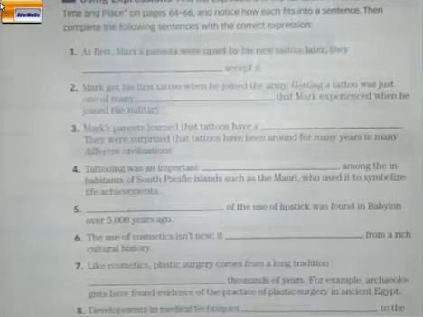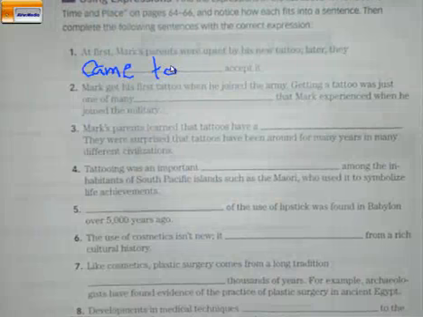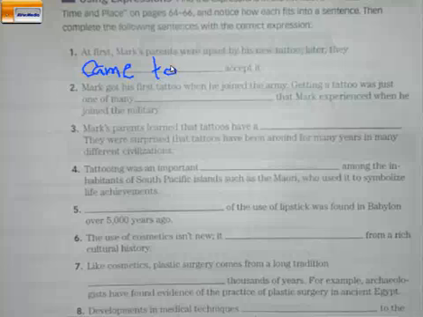So in that case, you say came to. Why did I use the past tense here, came? That's because the sentence is in the past.